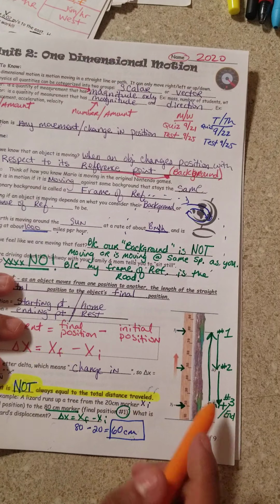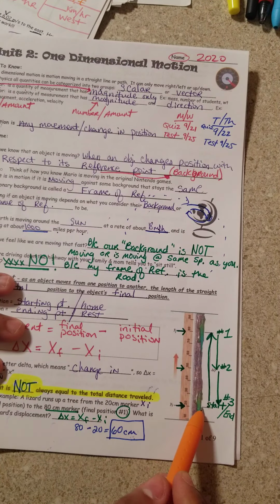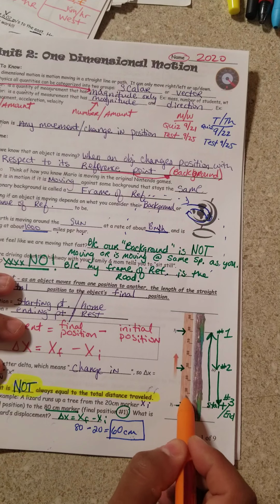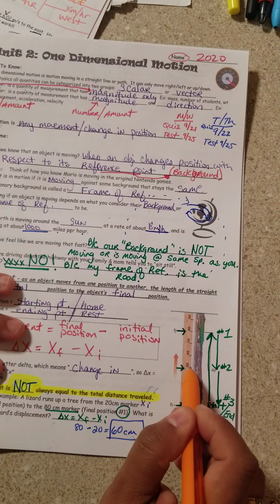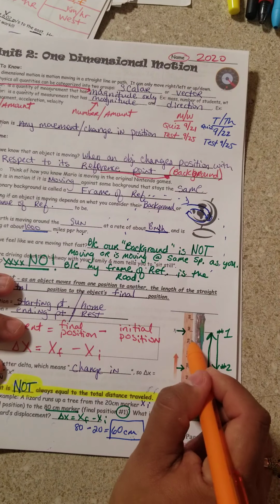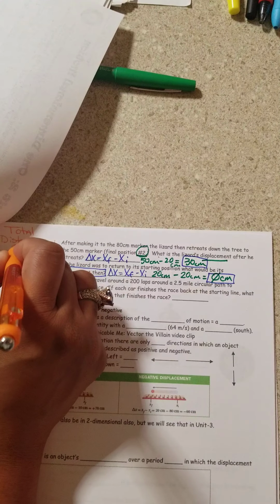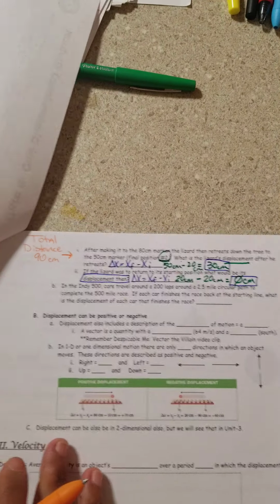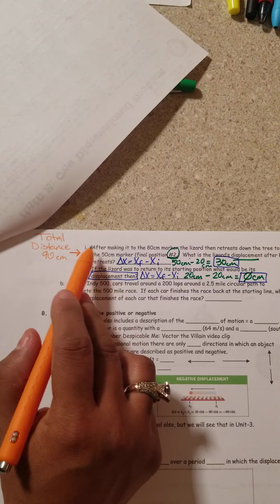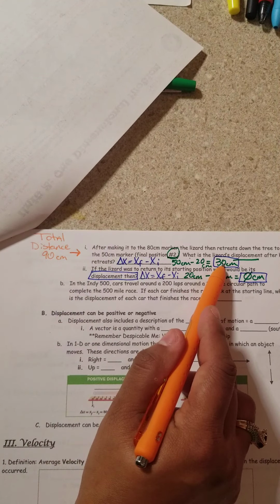So at location 2, if he traveled up and back down, from 20 to 30 is 10, 20, 30, 40, 50, 60, 70, 80, 90. It would be 90 centimeters total distance at this position that he traveled. What was his displacement? 30.